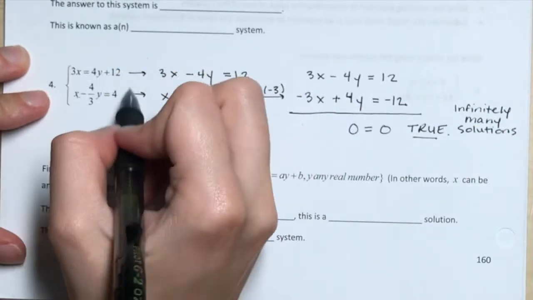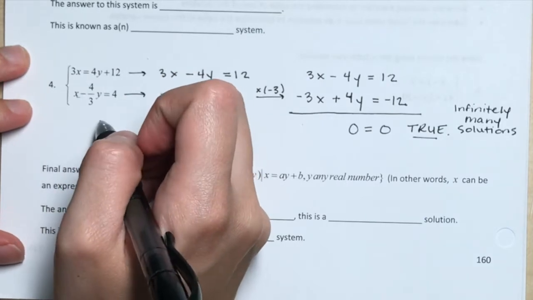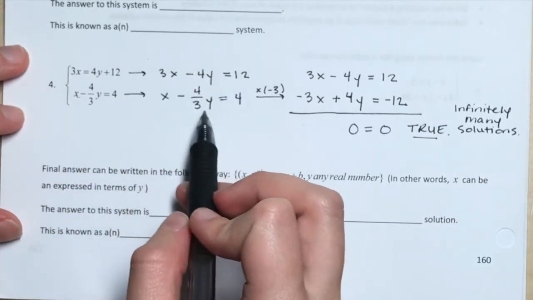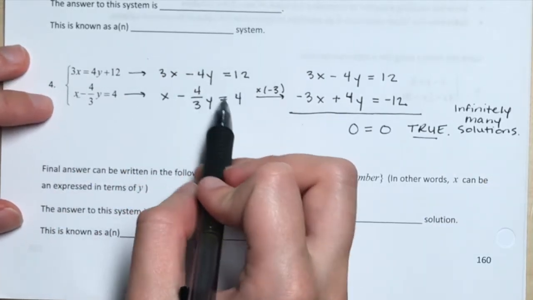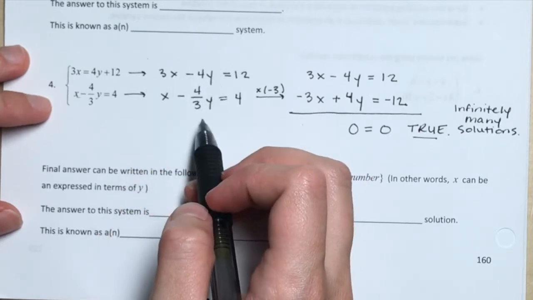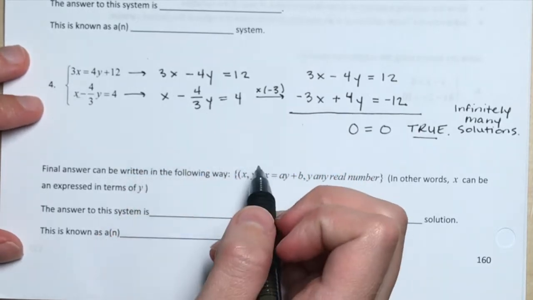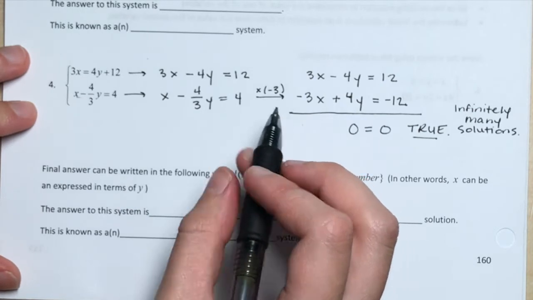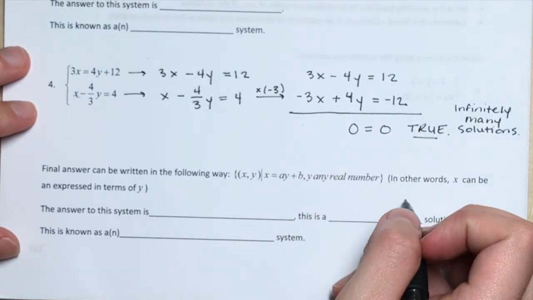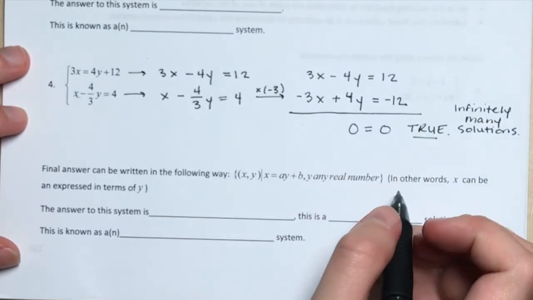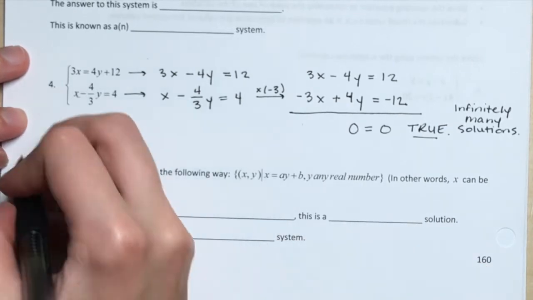It means that these lines are the same line. But that doesn't mean that we can just plug in any pair x and y and get true statements for both of these, right? We have some restrictions that we need to look for. So how can we figure out what those restrictions are? Well, let's look at this next part.